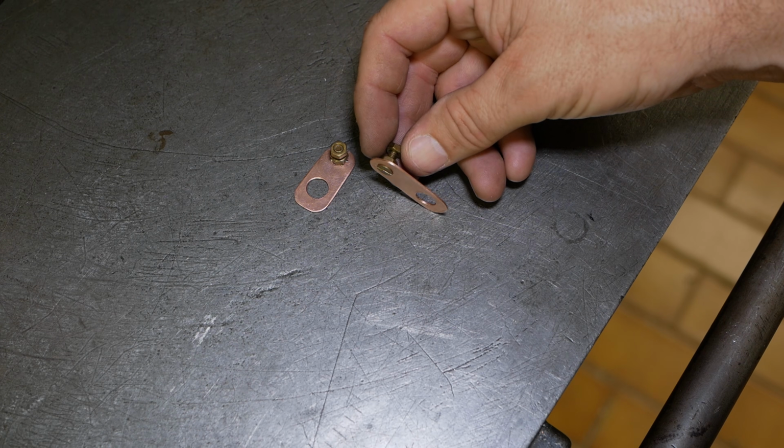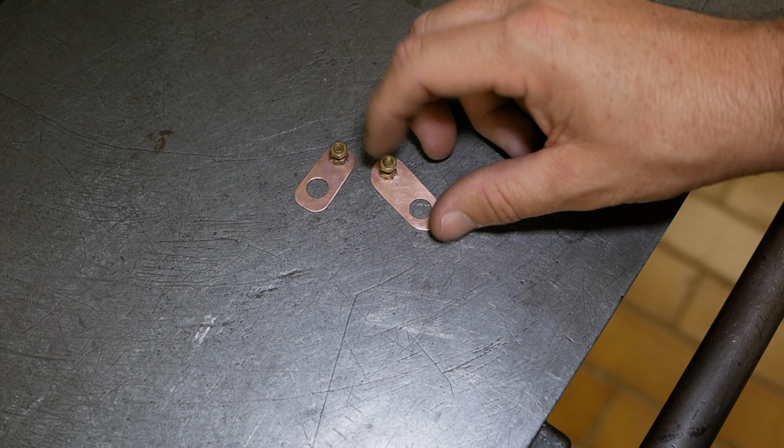That's lucky. I even found some brass screws and nuts to go with those.